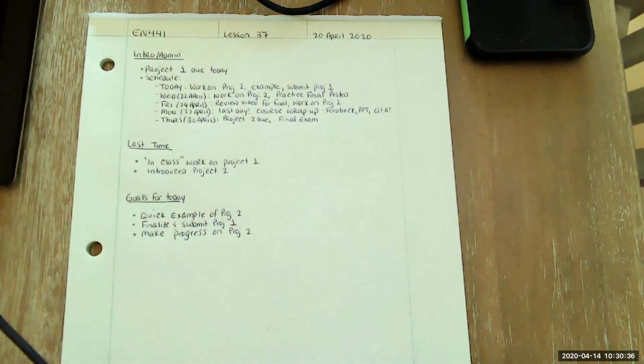At any rate, last time we did some in-class, in quotes, work on project 1. I introduced the project 2 assignment. Today, I'll show you a really quick example of project 2, and then please use the rest of this time to either finalize and submit project 1, or get cracking on project 2 to knock that out the door. So I'm going to share my screen.